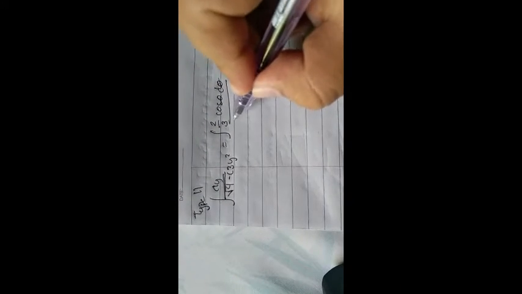So, I have another example here in type 2 using trigonometric substitution. First, we're going to derive this. This will be integral of 2/3 cos theta d theta over 4 minus 4 sine theta.